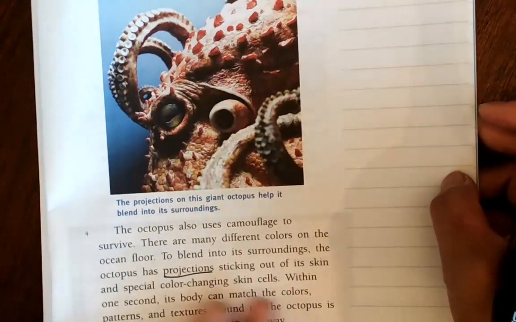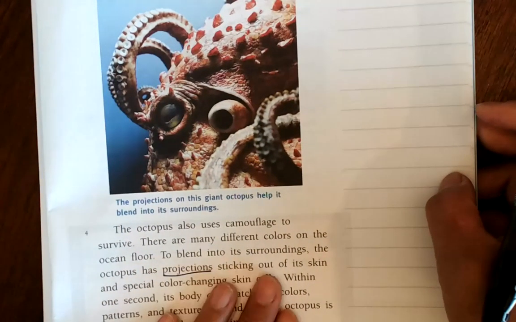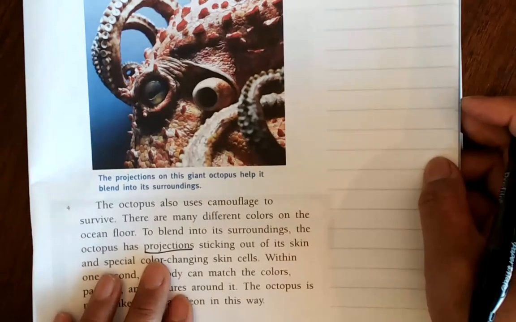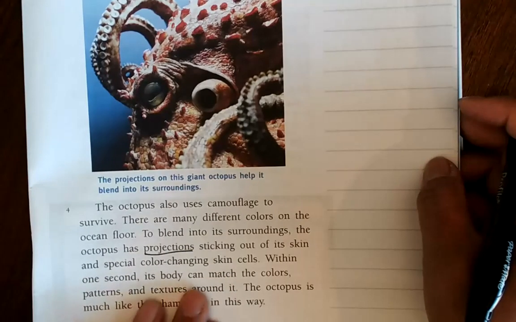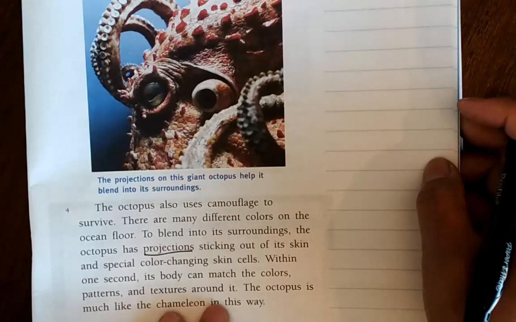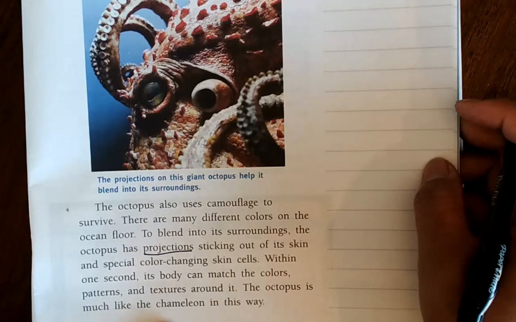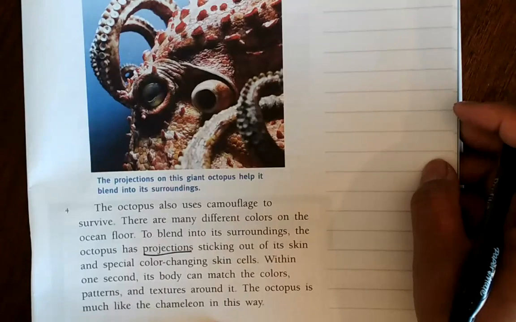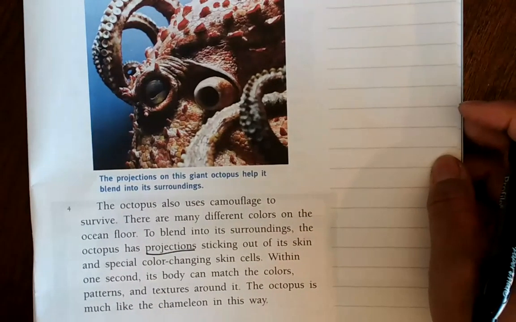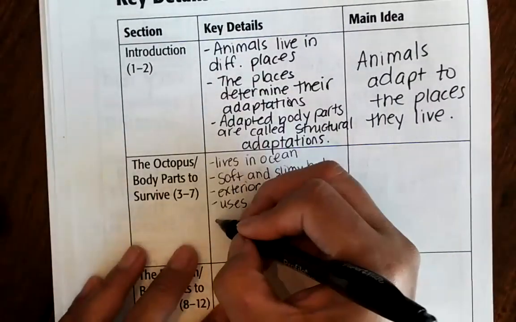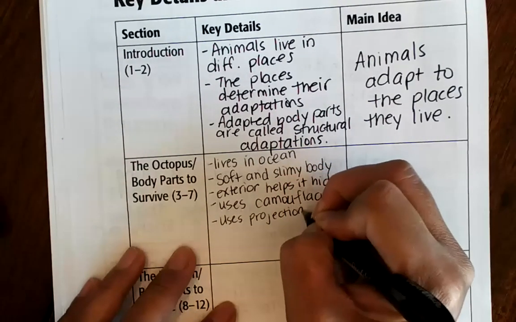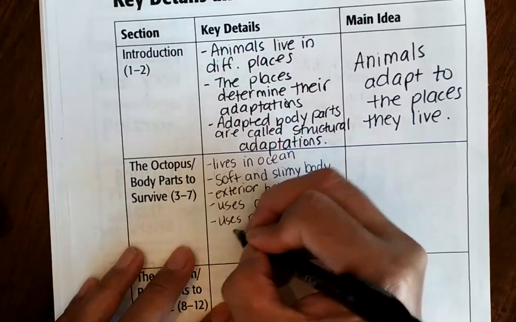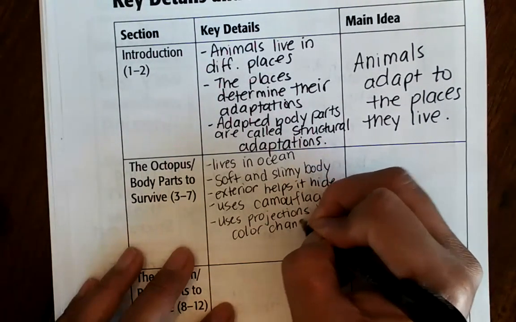There are many different colors on the ocean floor. To blend into its surroundings, the octopus has projections, remember those, sticking out of its skin and special color-changing skin cells. Within 1 second, its body can match the colors, patterns, and textures around it. The octopus is much like the chameleon in this way. So it uses projections and color changing, right? So right here where it says uses camouflage, I'm going to write uses projections and color changing. That is amazing.